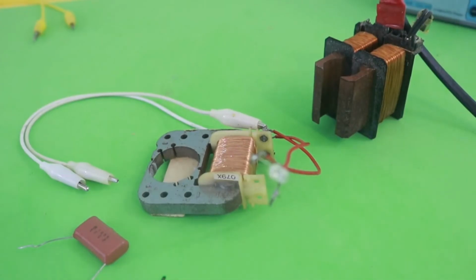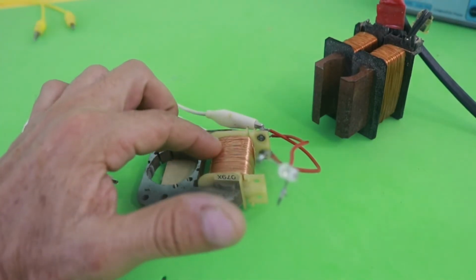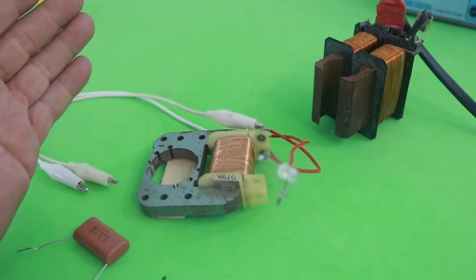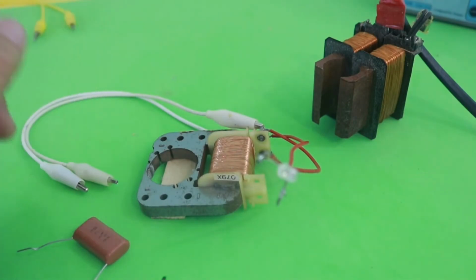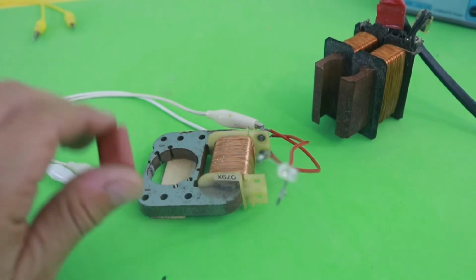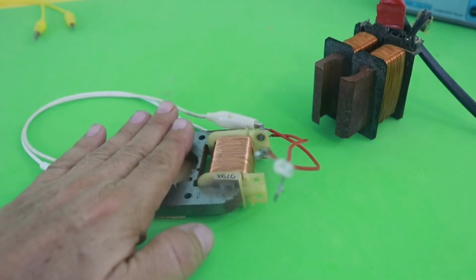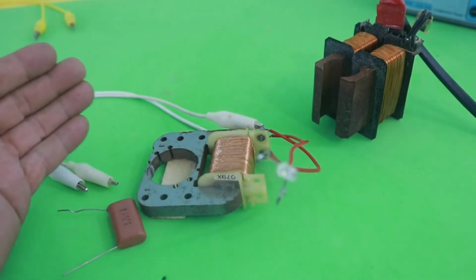One way to increase sensitivity is to connect a capacitor in parallel with the coil. In this way, we have an LC tank, and if the capacitance is of the right value, there will be a resonance in the LC circuit and the current will increase.